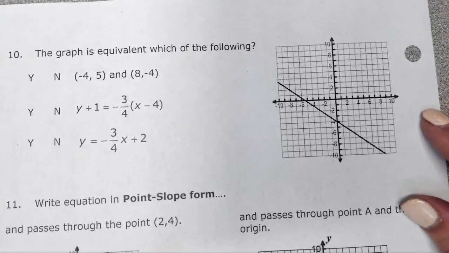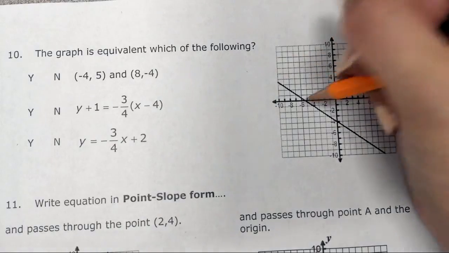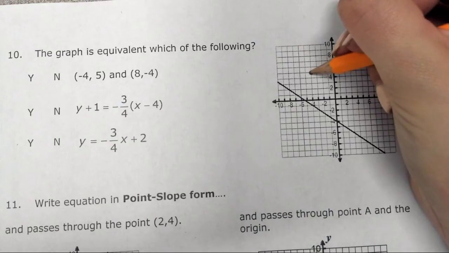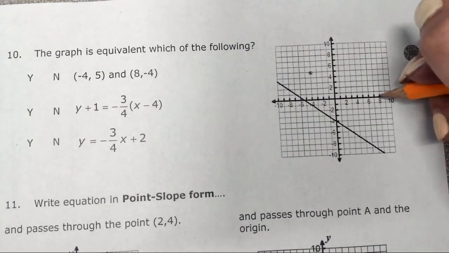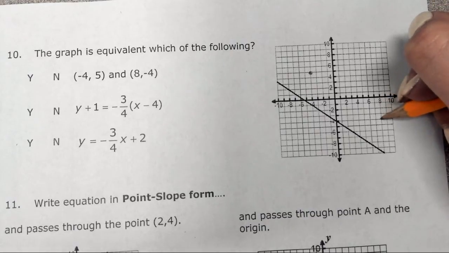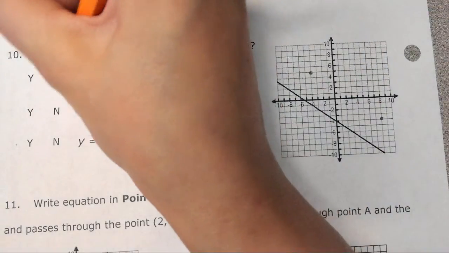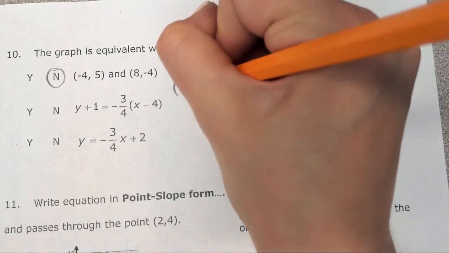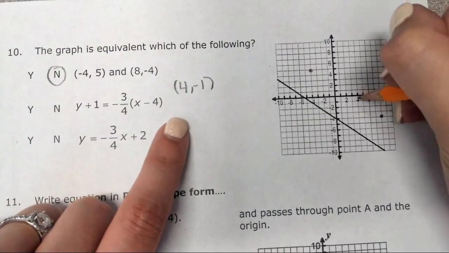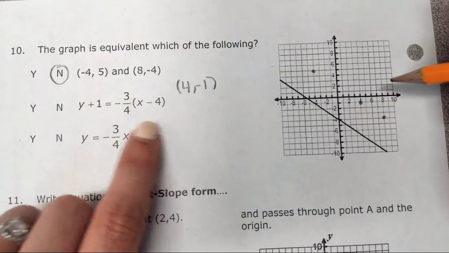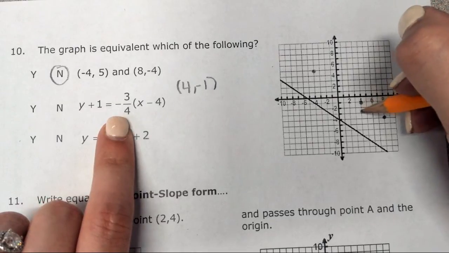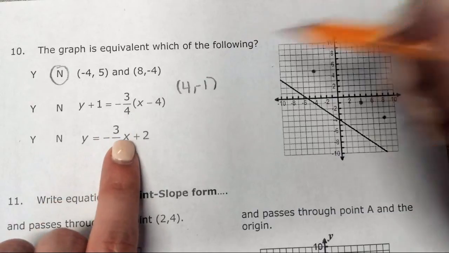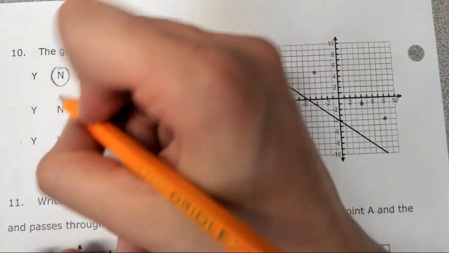All right, so the graph is equivalent to which of the following? Okay, so does it have the point negative 4, 1, 2, 3, 4, 5? That's definitely not on there, but let's just double check. 8, 1, 2, 3, 4. No. Okay, is it equivalent to this? So does it have the point 4, negative 1? No. But does it have a slope of negative 3/4? Negative 1, 2, 3 over 1, 2, 3, 4. So these two are the same, but no.